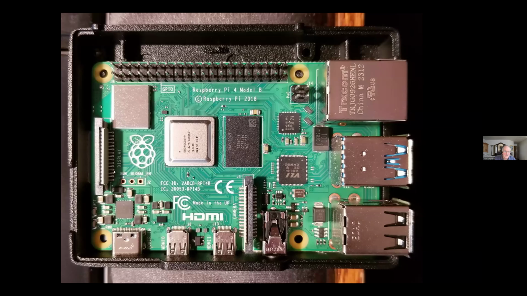Similarly, over here is a 15-pin connector for a display, and that can be a liquid crystal display to show text. It can be a dot matrix display and show graphics, but this is a ribbon cable to, again, something that's probably 3 by 3 inches or smaller, 2 by 2, 1 by 1, that kind of thing.